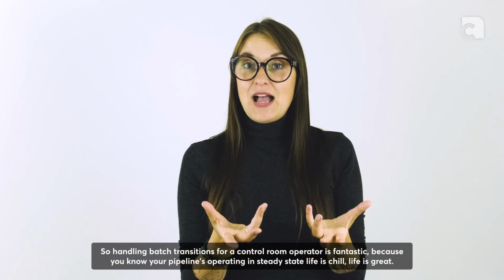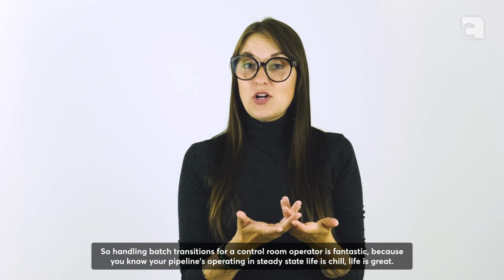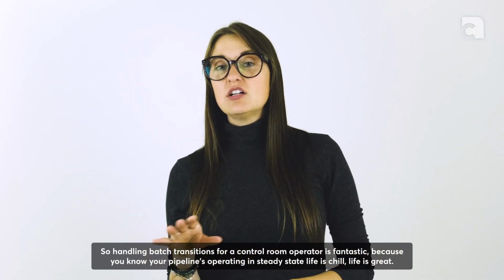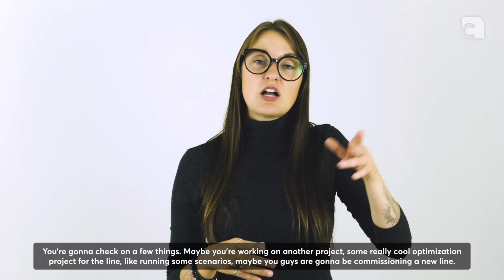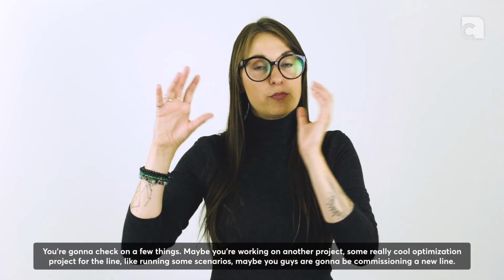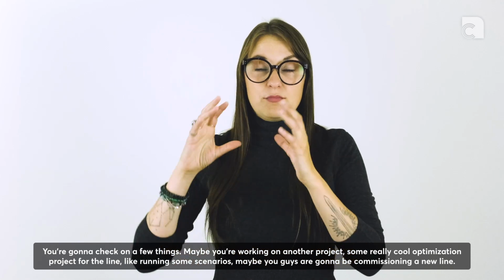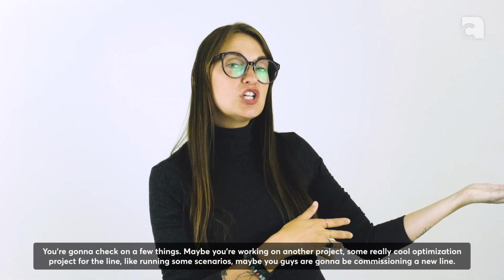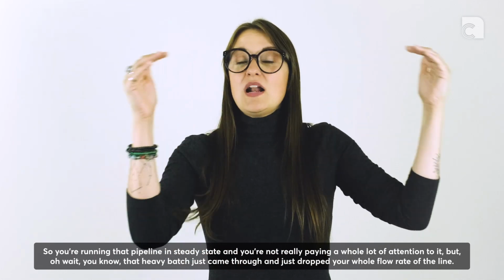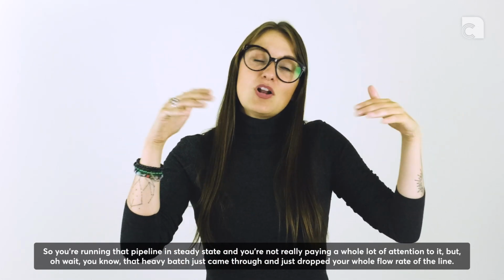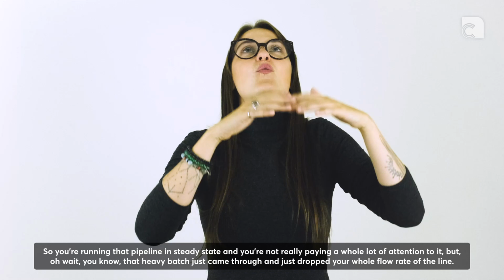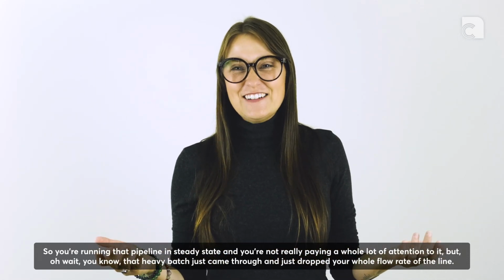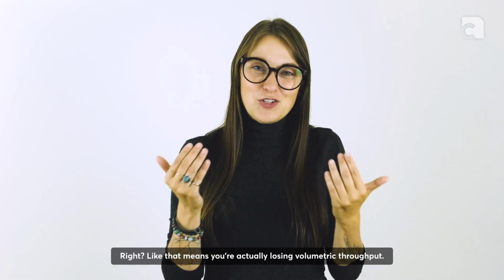So handling batch transitions for a control room operator is fantastic because your pipeline's operating in steady state, life is chill, life is great, you're going to check on a few things, maybe you're working on another project, some really cool optimization project for the line, like running some scenarios, maybe you guys are going to be commissioning a new line. So you're running that pipeline in steady state and you're not really paying a whole lot of attention to it, but oh wait, that heavy batch just came through and just dropped your whole flow rate of the line, right?